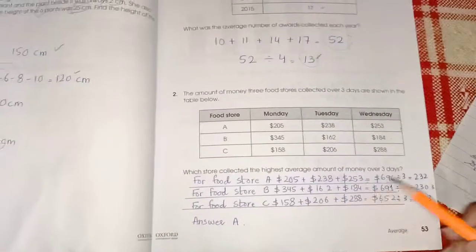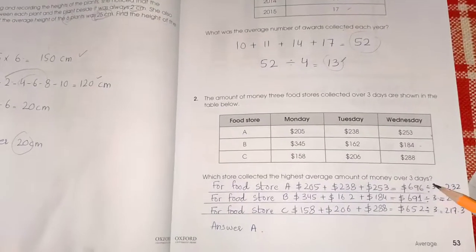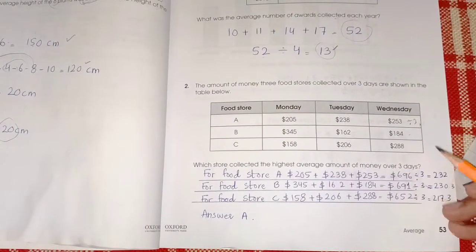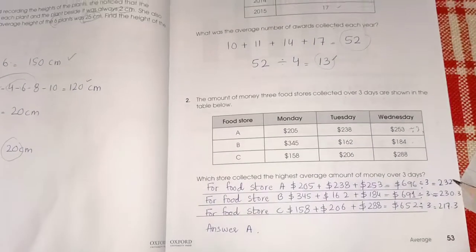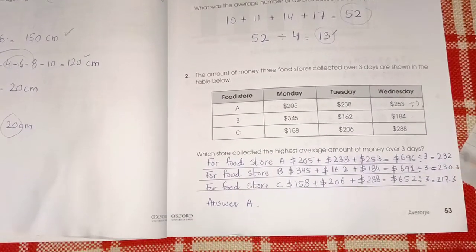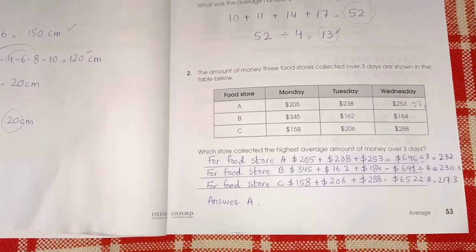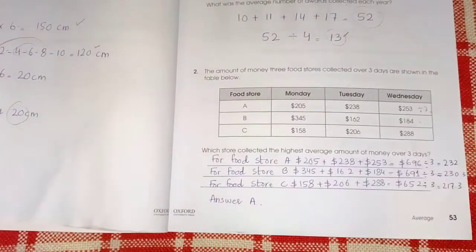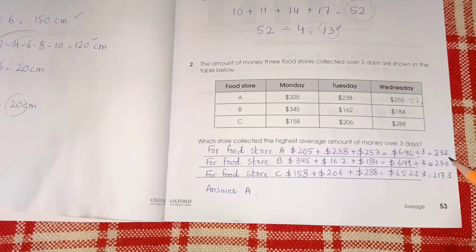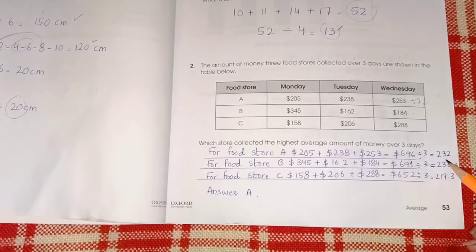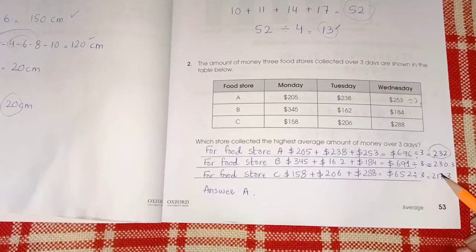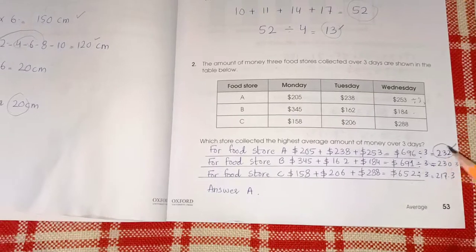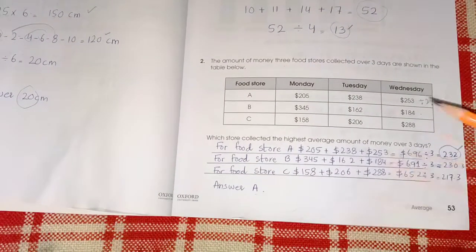So after adding all the numbers, we have to divide all the numbers by 3. Divided by 3, because we have a total of 3 days. Now after dividing, we have the answers. You can divide these numbers on the rough page, because we don't have enough space here to solve. So I have just written the answers. So the highest average is 232, because the others are 230, 217. So 232 is highest. It means the answer is A.